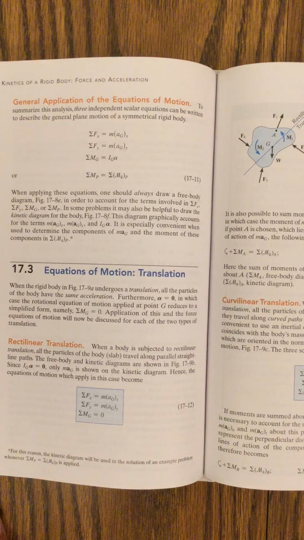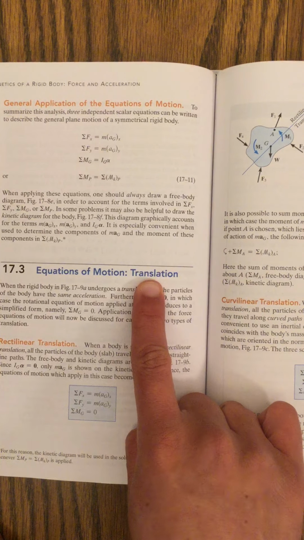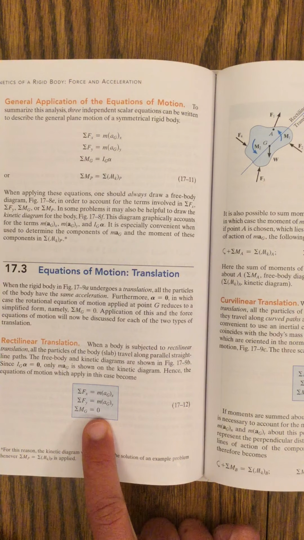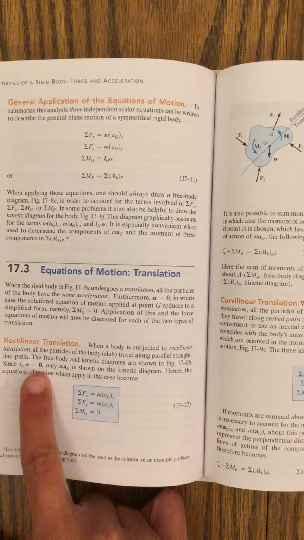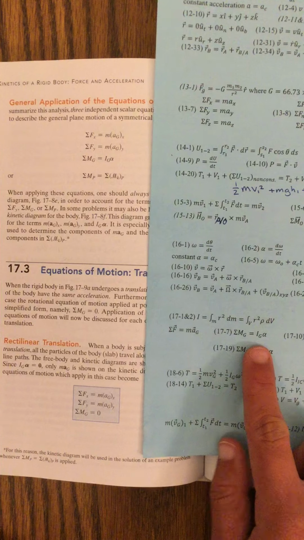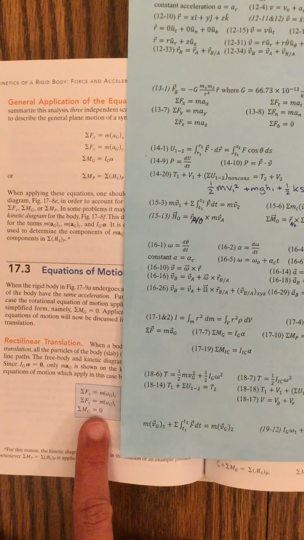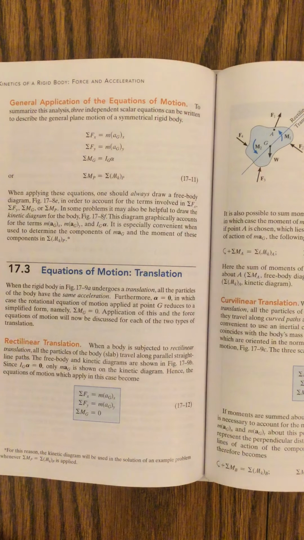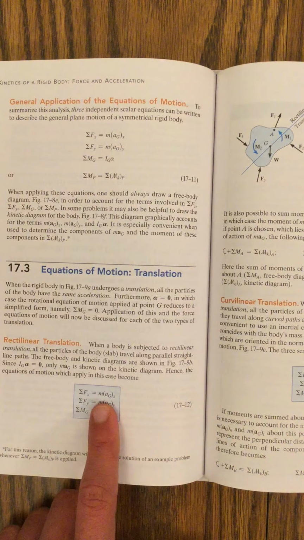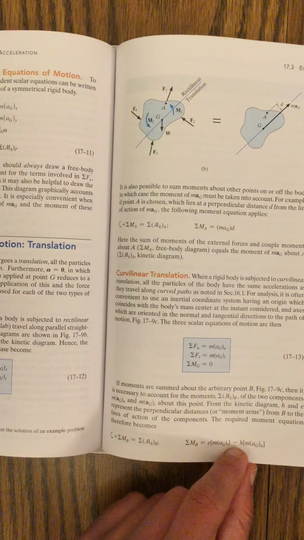In section 17.3, we're going to be looking at problems where there's translation but not rotation. So if the object is not rotating, the angular acceleration is equal to 0. So in this case, equation 17.7 just is the sum of the moments is equal to 0. Okay, and you can do that with x and y components or normal and tangential components.